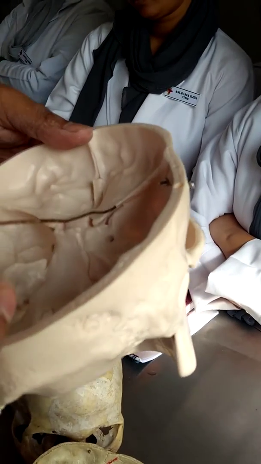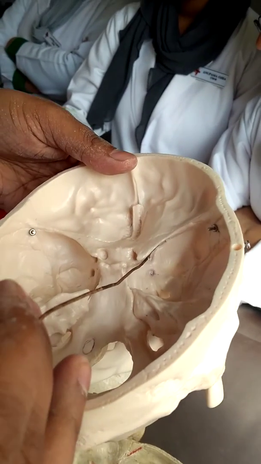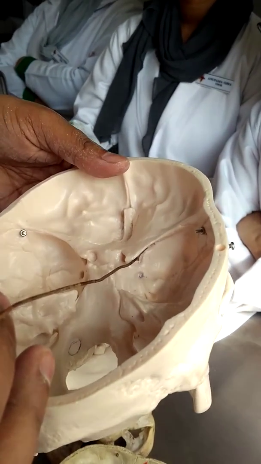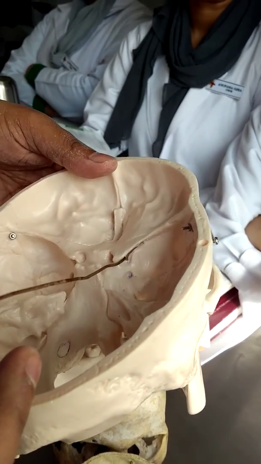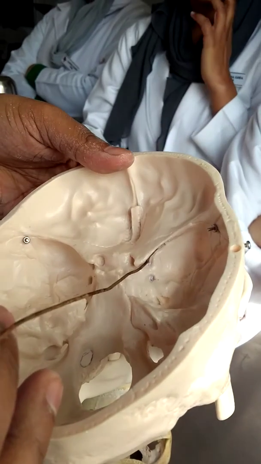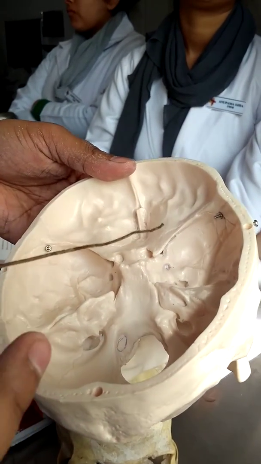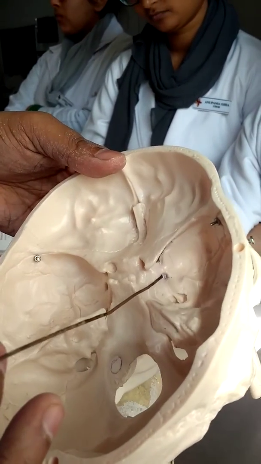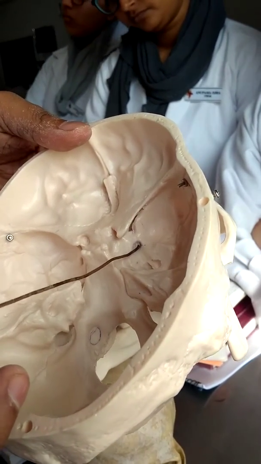So from the superior orbital fissure we have the third cranial nerve, the oculomotor, the fourth, the trochlear, the ophthalmic division of the trigeminal nerve, and also the sixth cranial nerve, the abducent. So what about the maxillary and mandibular divisions of the trigeminal nerve? The maxillary division does not pass through the superior orbital fissure; below it we have the foramen rotundum.